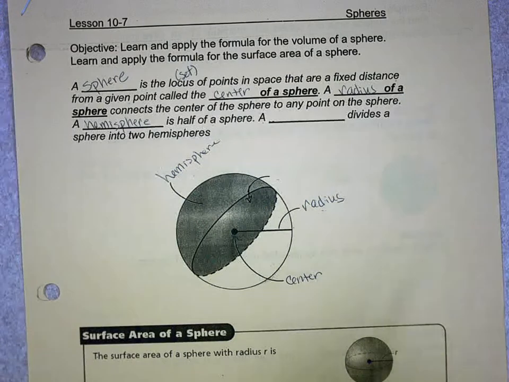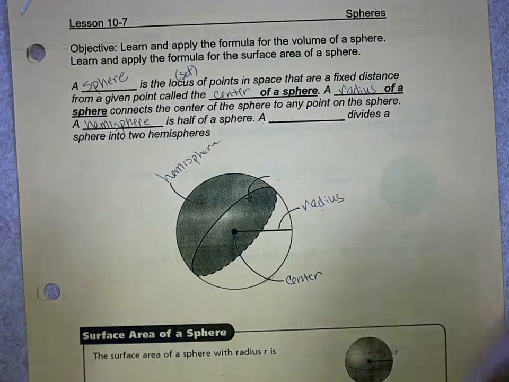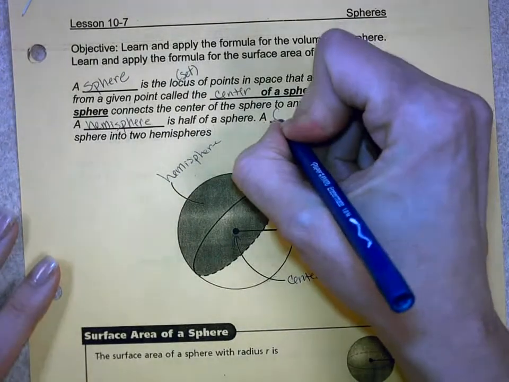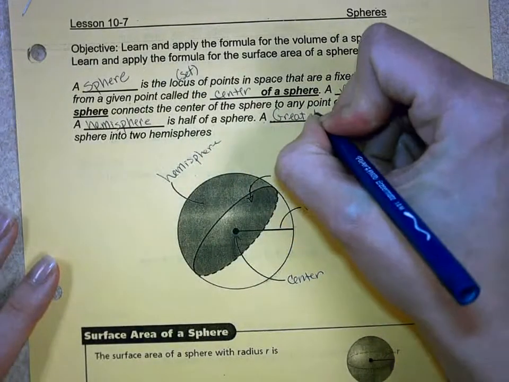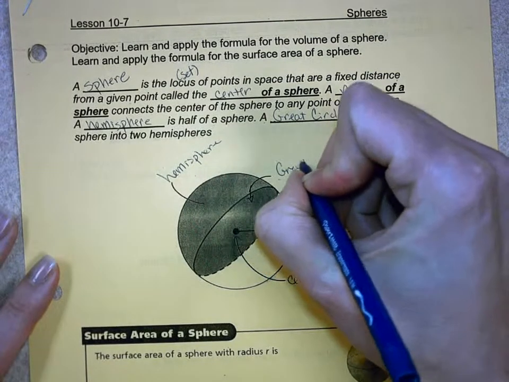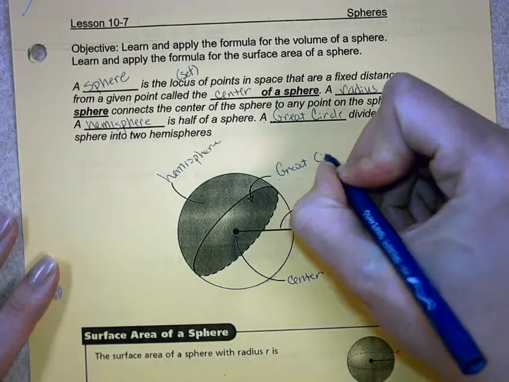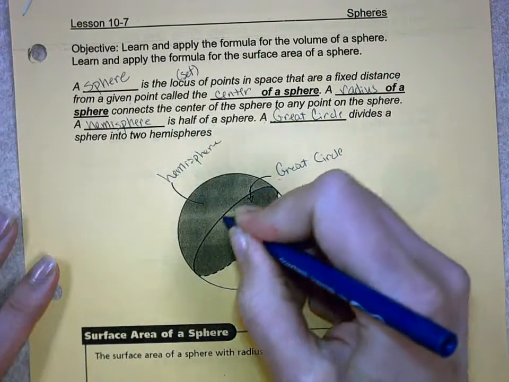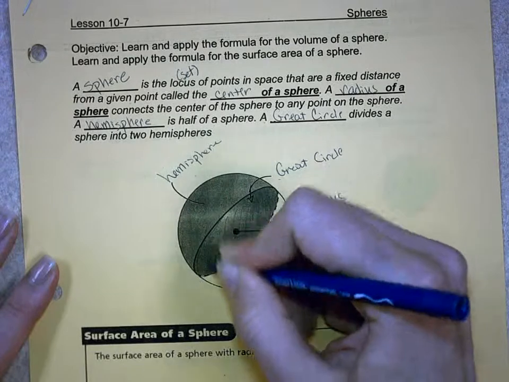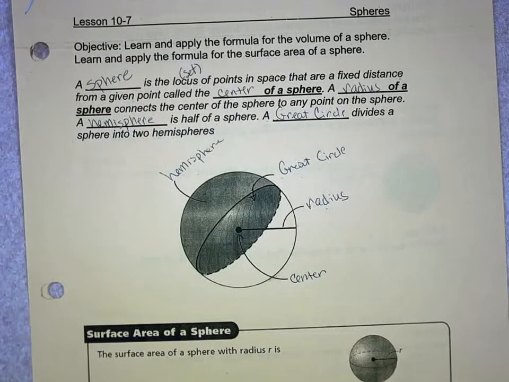And then if you divide the sphere exactly through the center, smack dab through the middle, you are going to get what's called a great circle. Now that circle, make sure I label it right here, is the largest circle you're going to be able to get. So basically it's like the bottom of the hemisphere is what your great circle would be.